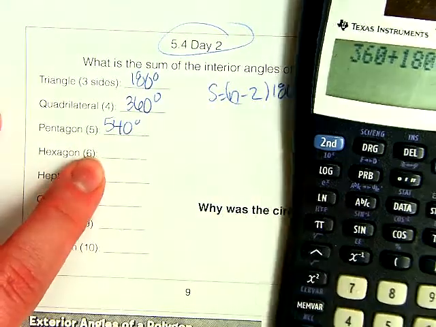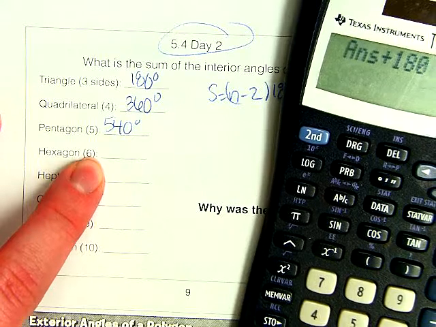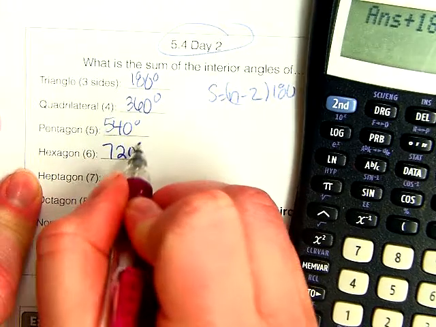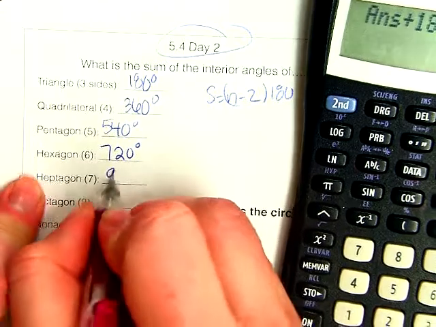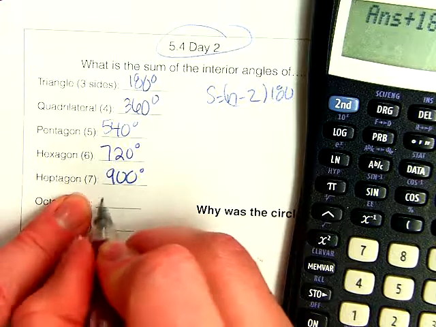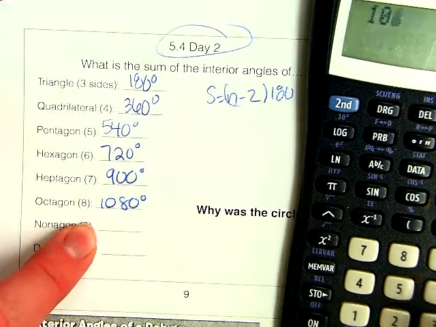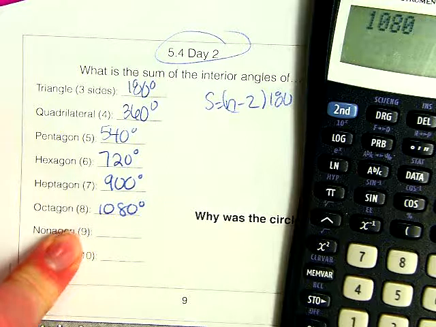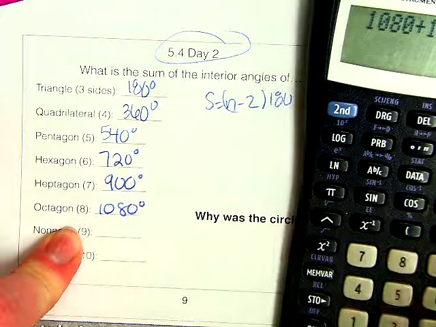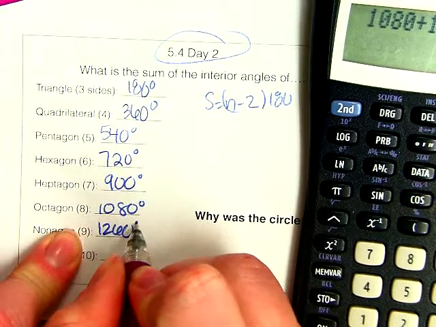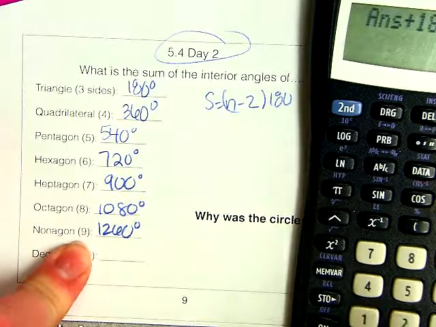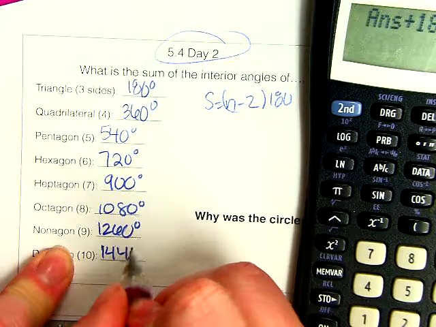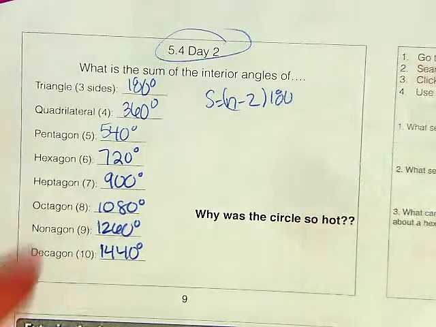Then I would add another triangle, 720. Plus another one is 900. Plus another one would be 1080. Plus another one. It would be 1,260 plus another triangle. So that is a little reminder there.